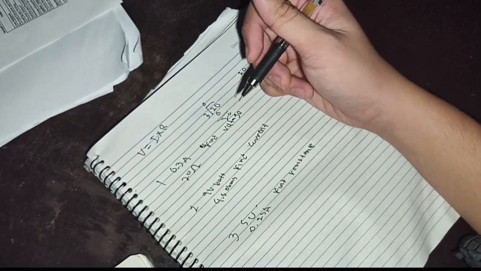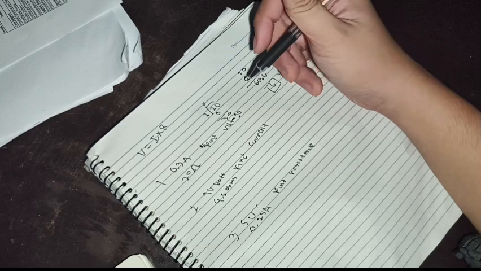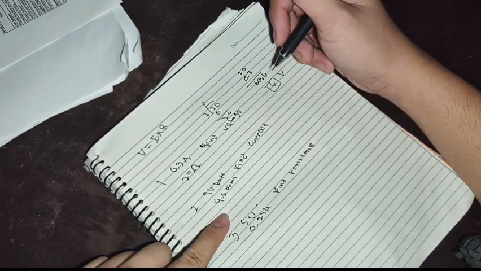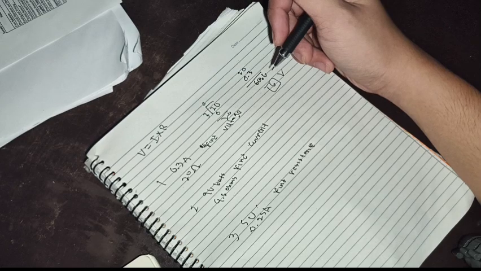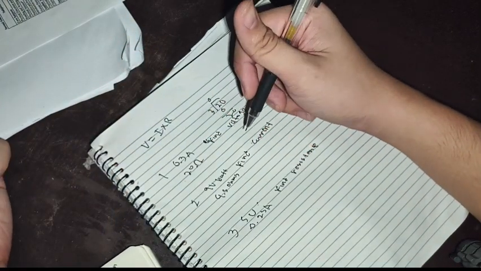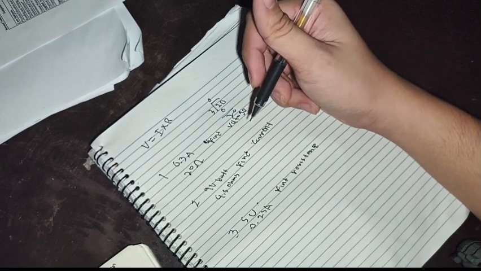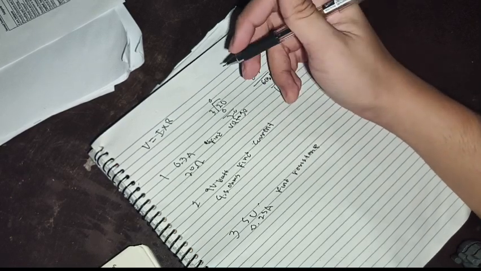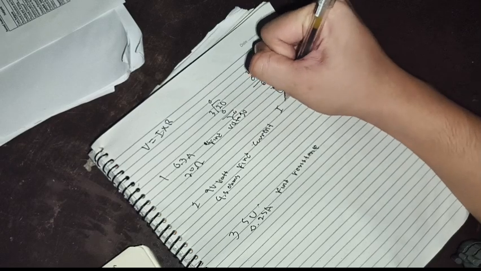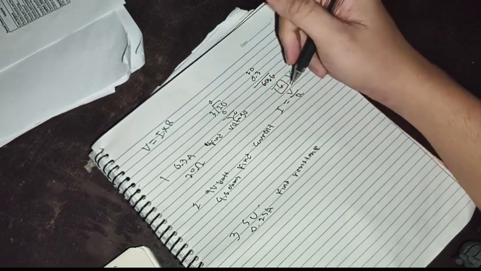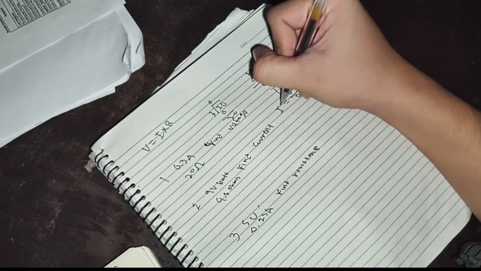For example, if you have the battery and the resistance in a circuit, we're gonna find the current of the circuit. So how do we find the current of the circuit? Simple. That's the formula to find the current.